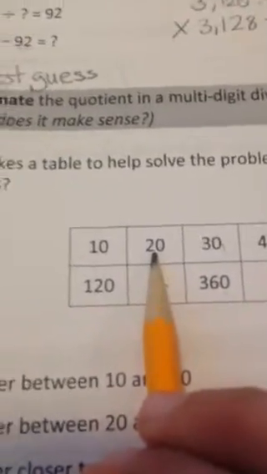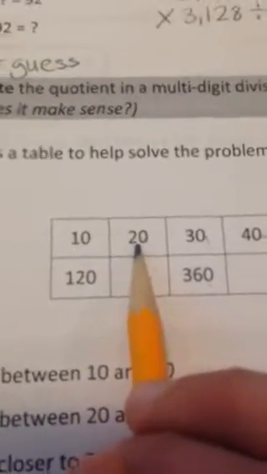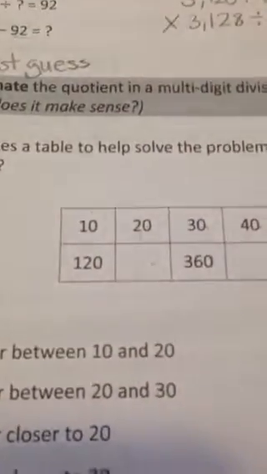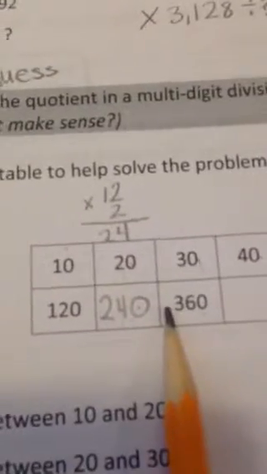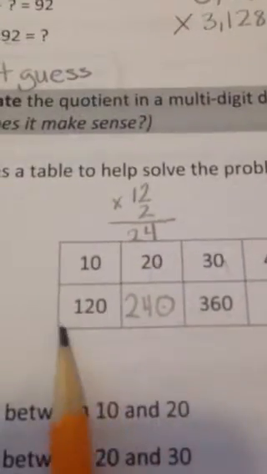To find 12 times 20, I'm thinking to myself, would it be easier to do 12 times 20 or 12 times 2 and then add the 0 at the end? I think it would be easier to do 12 times 2 and then add the 0. So 12 times 2 is the same as 12 plus 12. 2 times 2 is 4. 1 times 2 is 2, so 24. And then I'm going to add the 0 at the end. Now I'm going to check, does that make sense? Well, yeah, 240 is between 120 and 360. And it makes sense that 120 plus 120 would be 240.